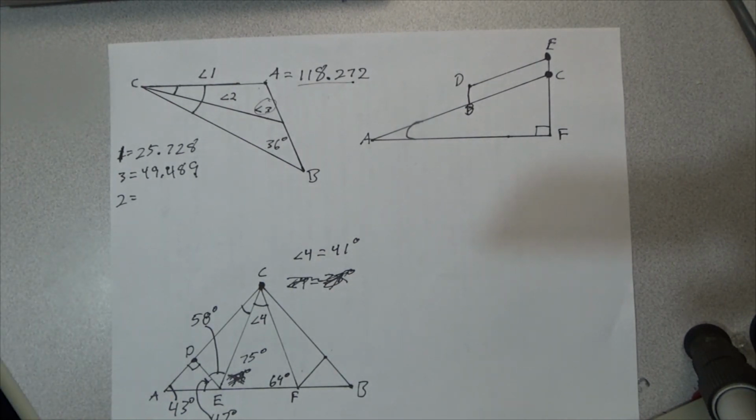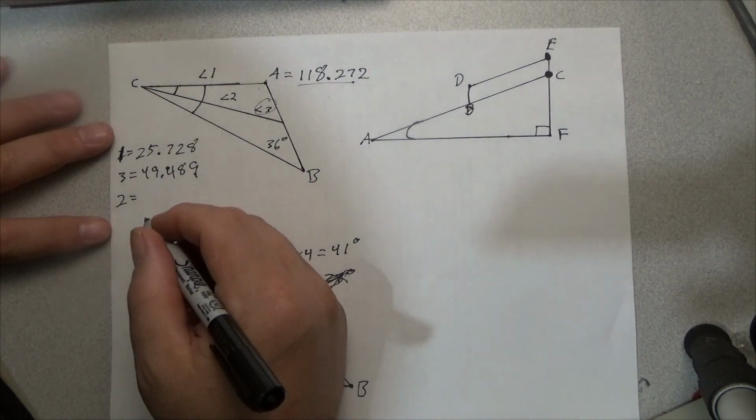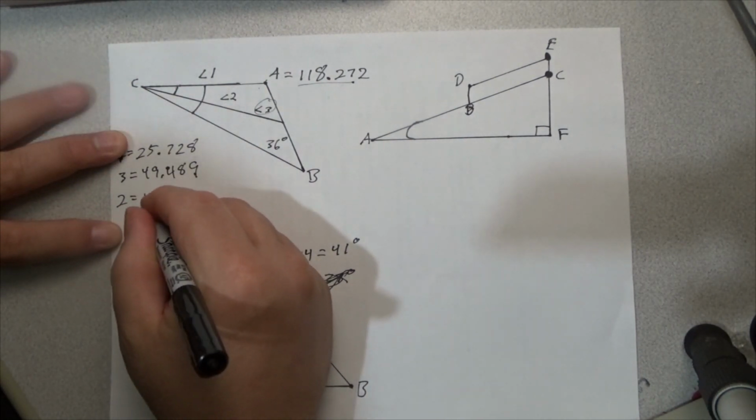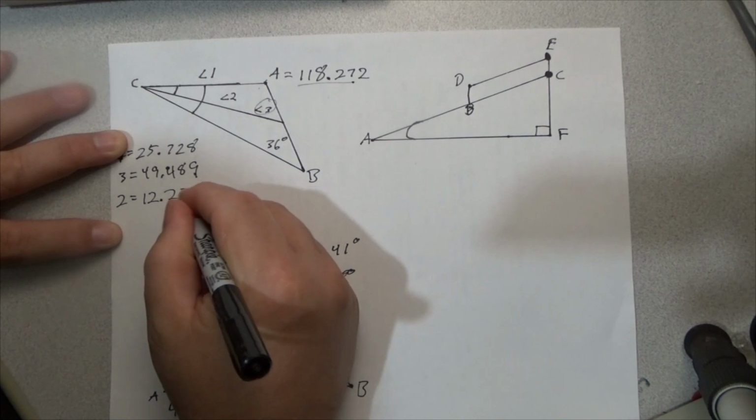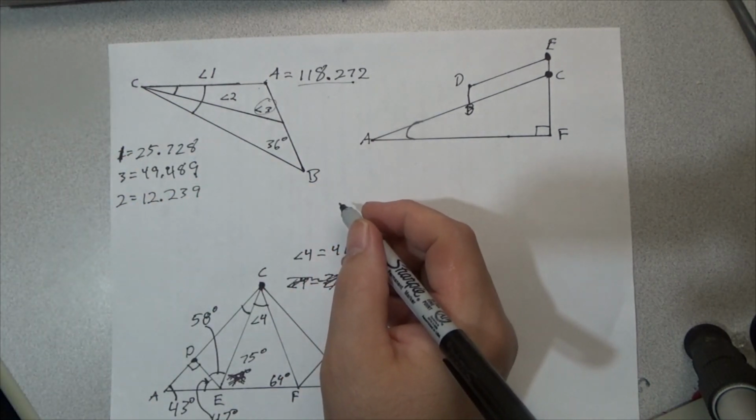So 180 minus 118.272 minus 49.489, and I get 12.239. So that's what angle 2 is in that situation.